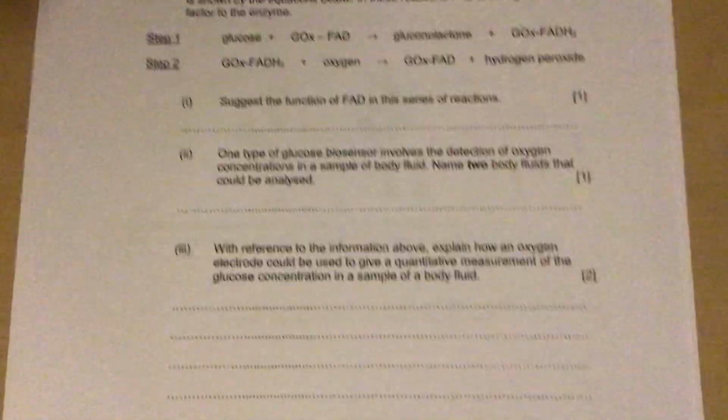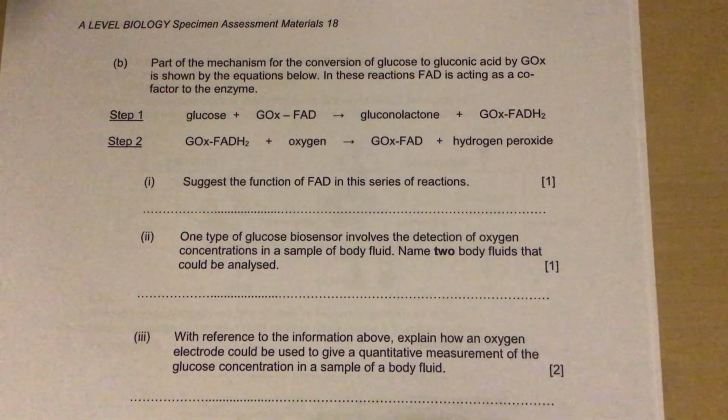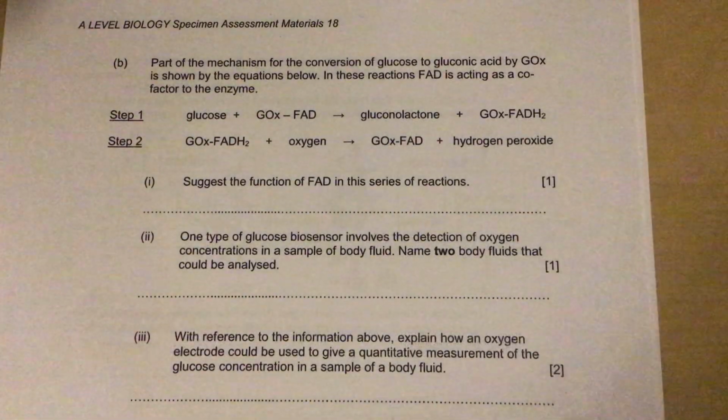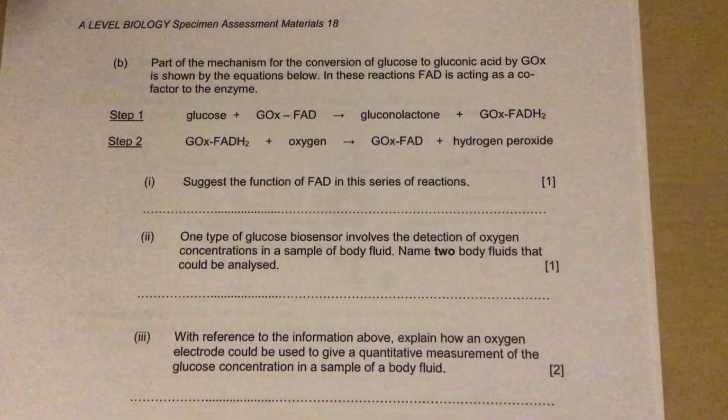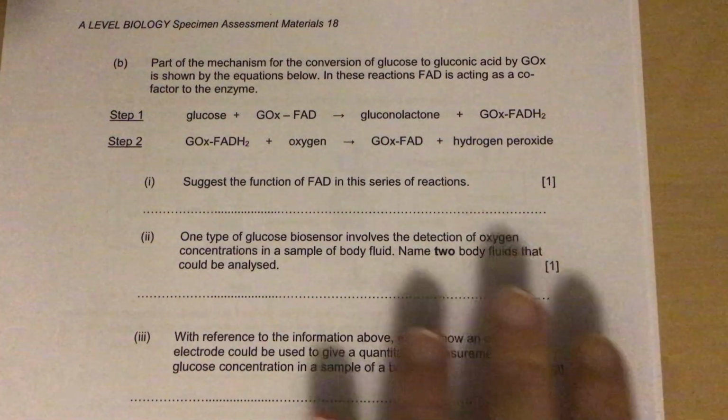Right, getting to the harder parts here. You will always get a question with something that looks completely new and confusing, for the sake of testing how you deal with something unfamiliar. You will get reactions that look completely like, oh my goodness, what on earth is that?